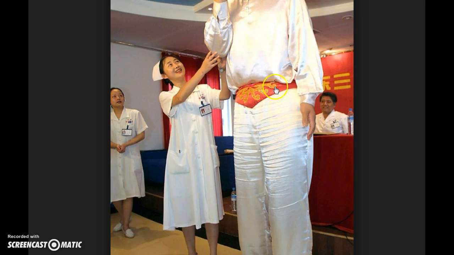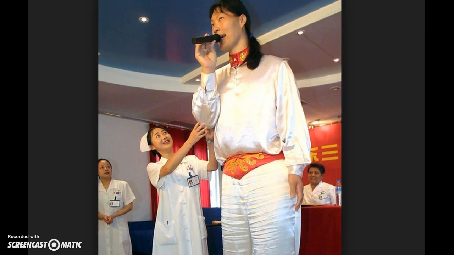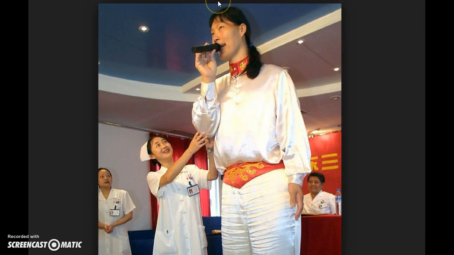And you can see this nurse looking up to who was the world's tallest woman. She died recently, so she's no longer the world's tallest woman. I forget how tall she was, but she was in China. Very, very tall, as you can see from that picture.